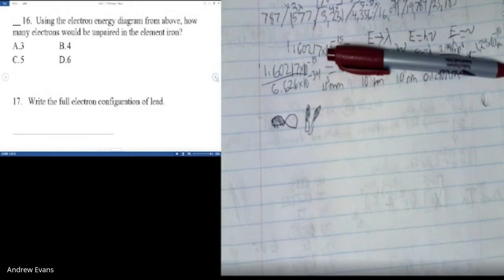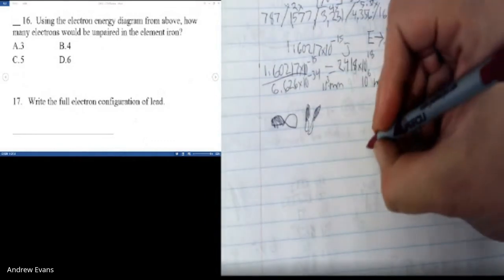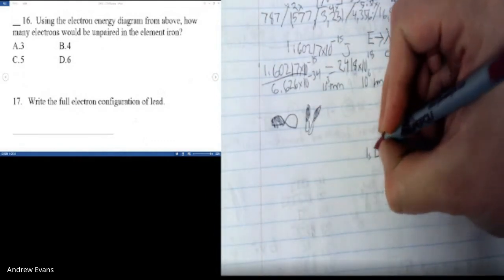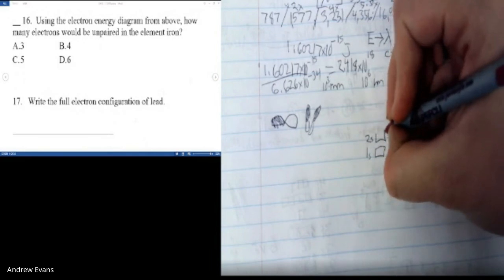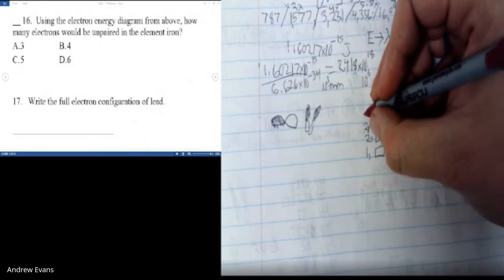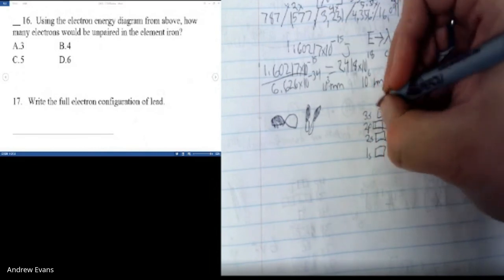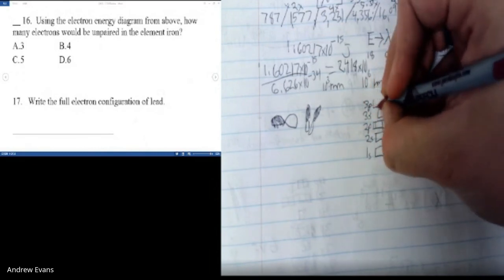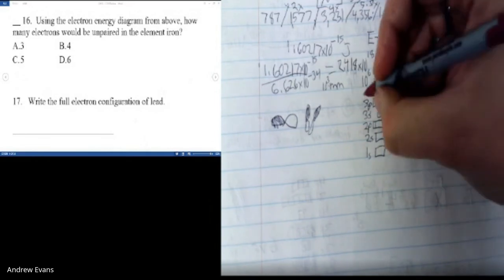Number 16. Using the electron energy diagram from above, how many electrons would be unpaired in the element iron? So I'm going to redraw my energy diagram. 1s, 2s, 2p, 3s, 3p, 4s.